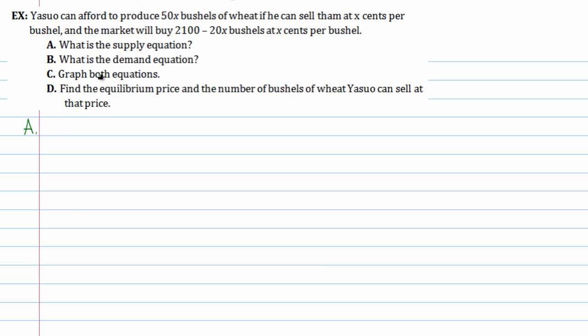So part A is just asking what is the supply equation. In other words, what is this person willing to bring to the market? And the supply equation, which I'll call S here, is 50x. That's what they're willing to supply. Remember x is the number of pennies per bushel. So if the price is 10 cents a bushel, then they're willing to bring to the market 50 times 10, or 500 bushels. Of course, if the price is higher, let's say 100 pennies per bushel, which is $1, then they're willing to bring a lot more because they make more money.